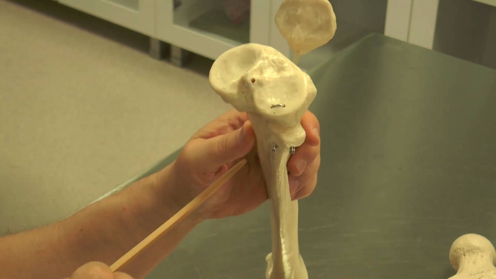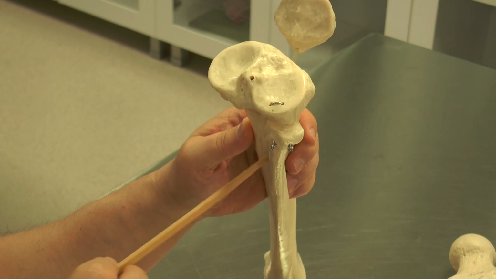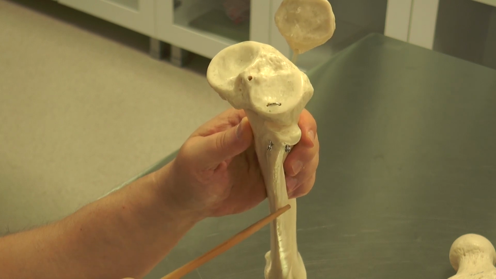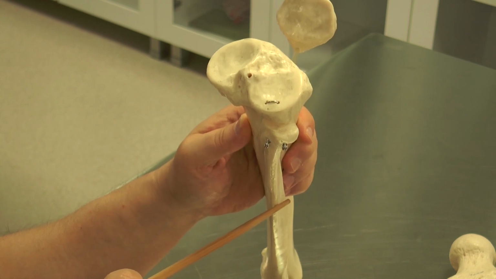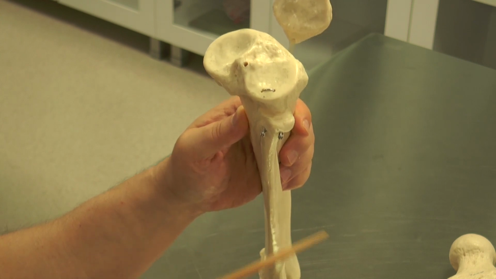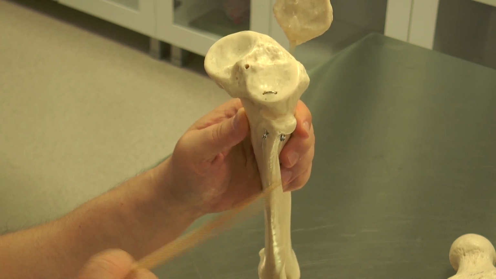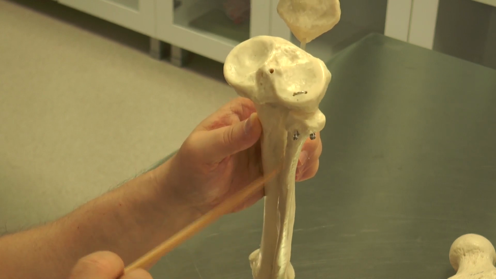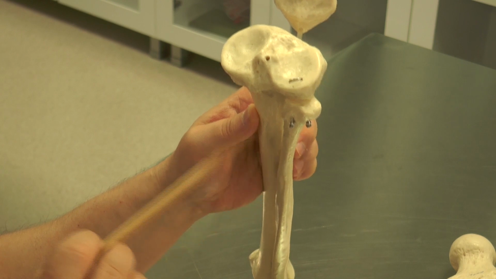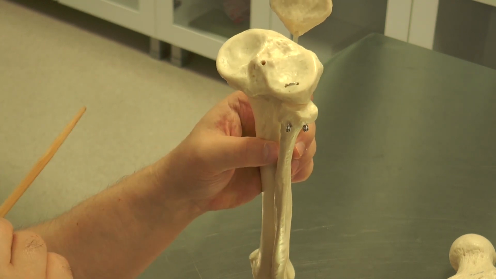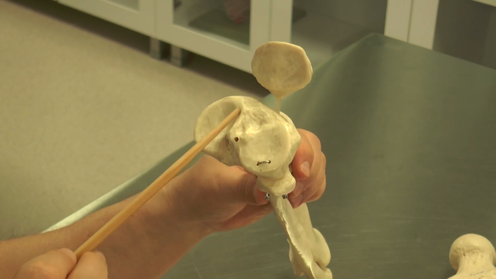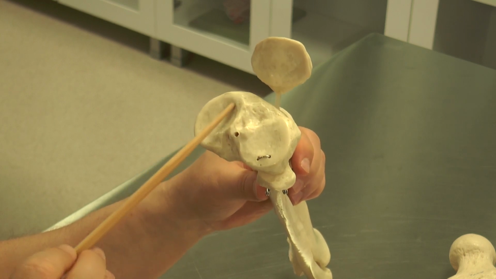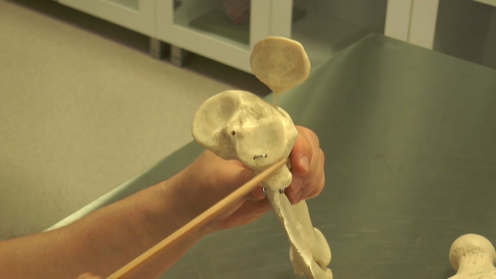The tibia is always located on the medial aspect, whereas the fibula is always located on the lateral aspect, just like the forearm. The ulna is medially located, the radius is laterally located, and in the leg, this thin bone is the fibula, laterally located, and the tibia is medially located. Therefore, if you look at the condyles, this is the medial condyle of the tibia, and this is the lateral condyle of the tibia.